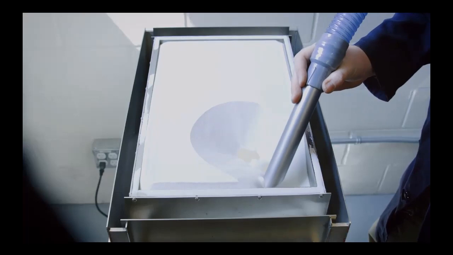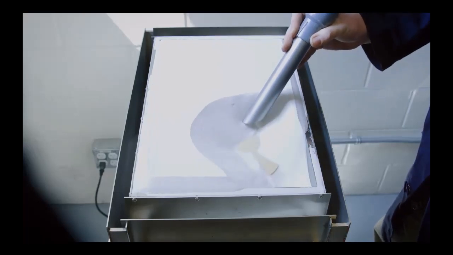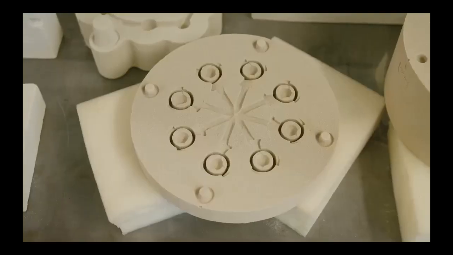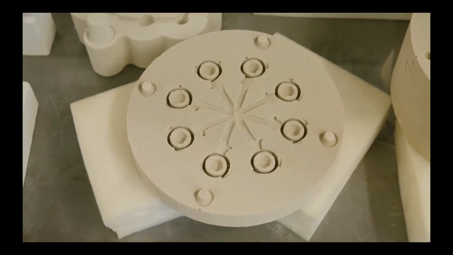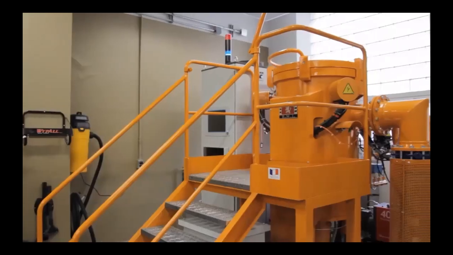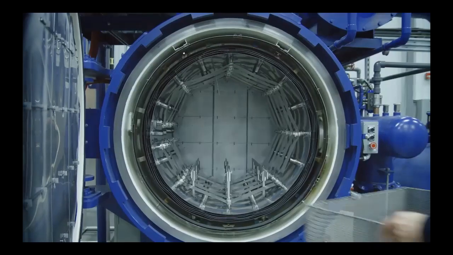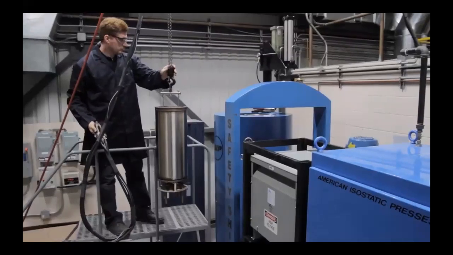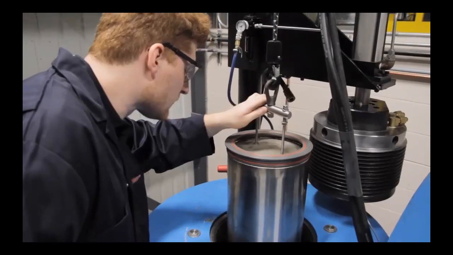After this step, unbound particles are removed to reveal the part or the mold. After this step, the sand molds are ready to be used in foundries. The metal and ceramic parts must undergo sintering, infiltration, heat treatment, or hot isostatic pressing before being used.